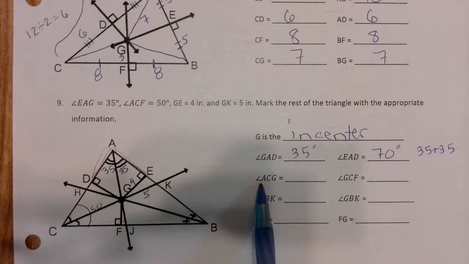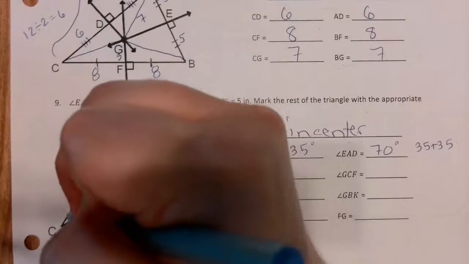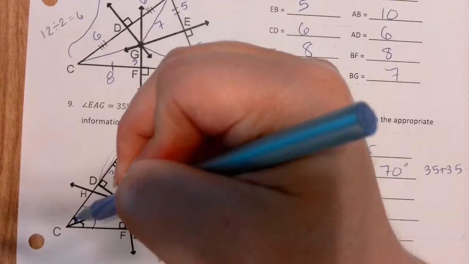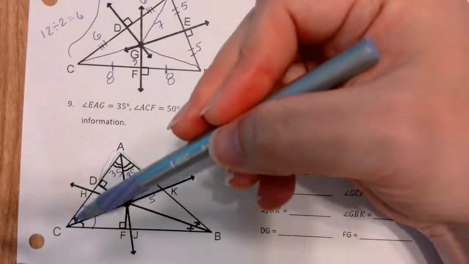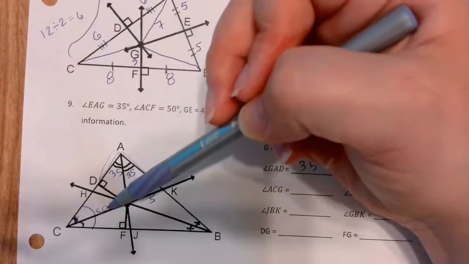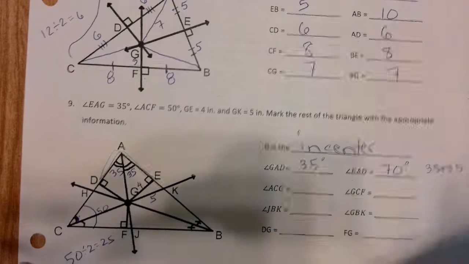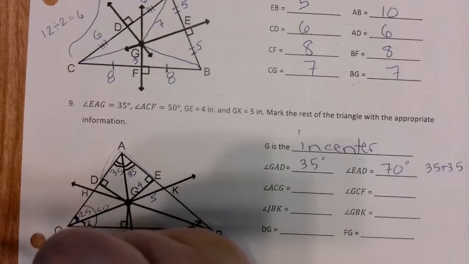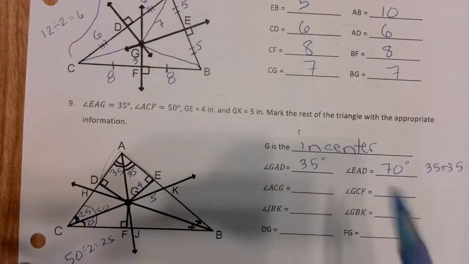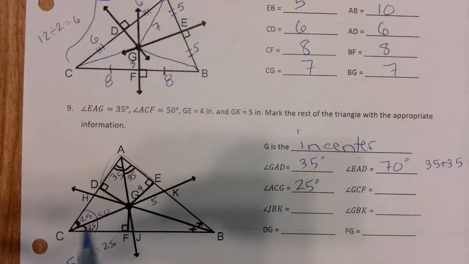Angle ACG. ACG, that's this little swish right here. Just this little piece right here. Now, we don't necessarily know that one, but we do know that these two are the same, and together they add up to 50. So 50 divided by 2 is 25. So each of these would be 25. So ACG is 25 degrees. GCF is the other little piece that's also 25 degrees.